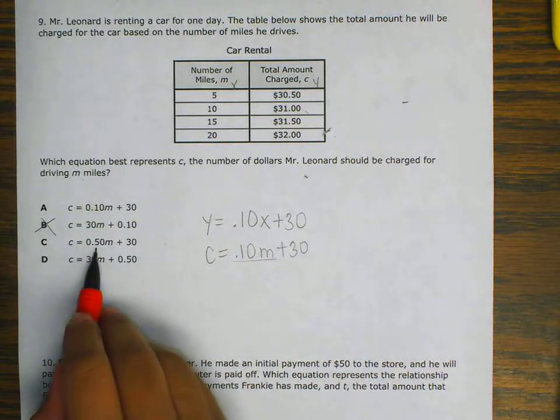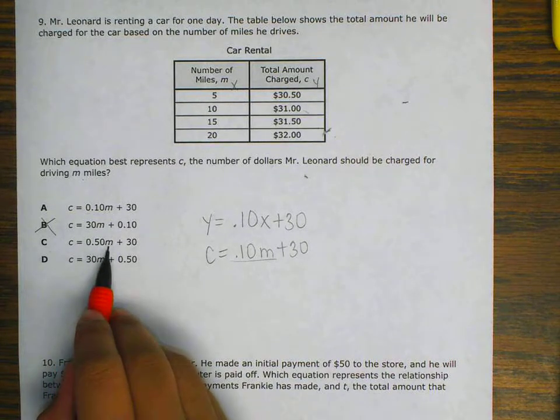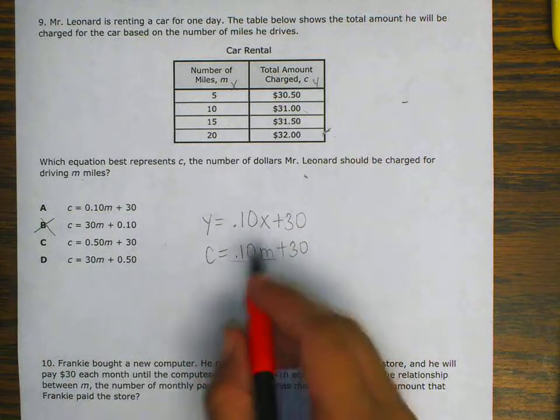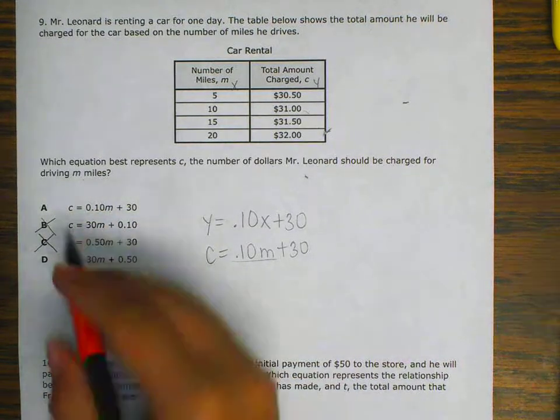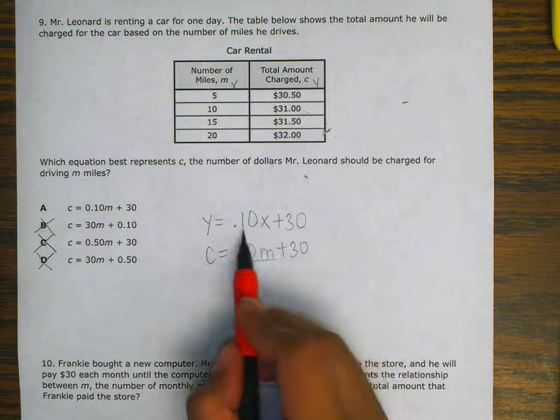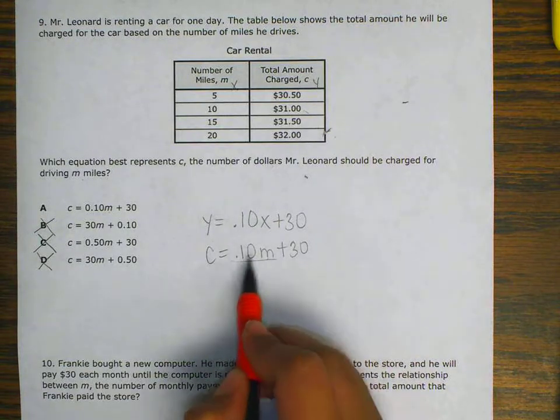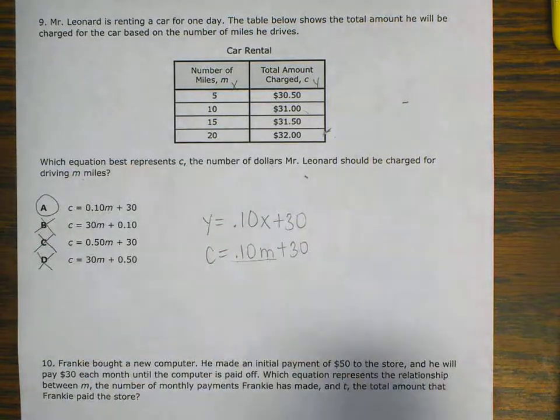And we're not using 0.50 m. The slope is 0.10, so this is not going to be correct. And again, 30 is not the slope. The slope would have to be the number next to the letter M, which is 0.10, and letter A is our answer here.